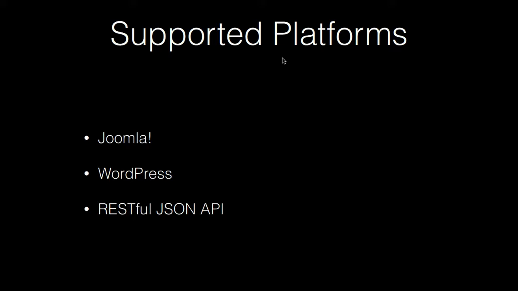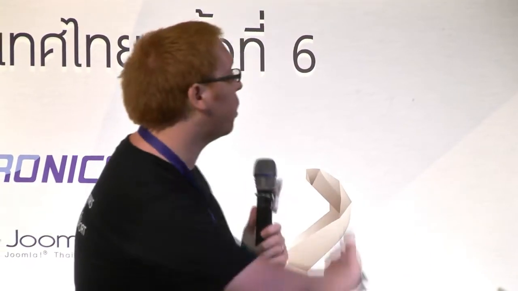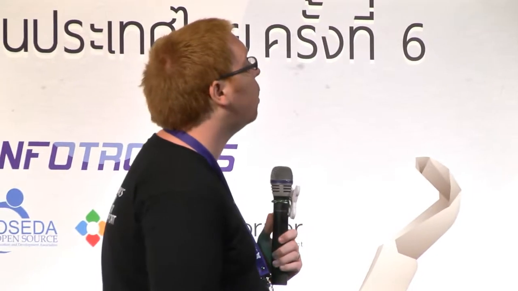So we're definitely going to support WordPress. And last but not least, if you're developing a custom application, we're going to have a REST API that you can use to submit events yourself and get feedback just like Joomla or WordPress. So you'll be able to submit information into the same dashboard and same systems as everything else, even if you're not using Joomla or WordPress.